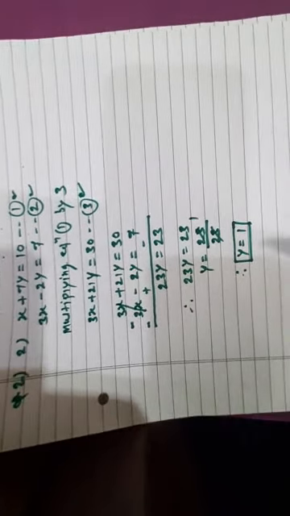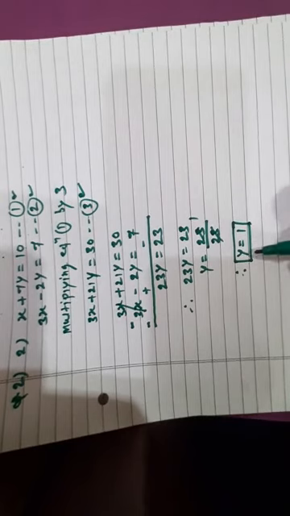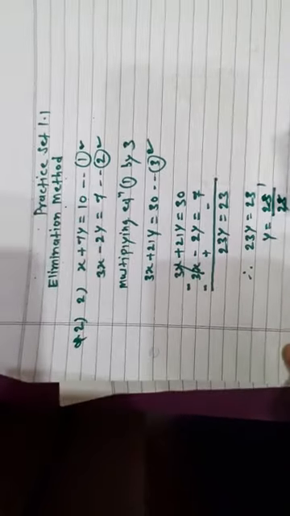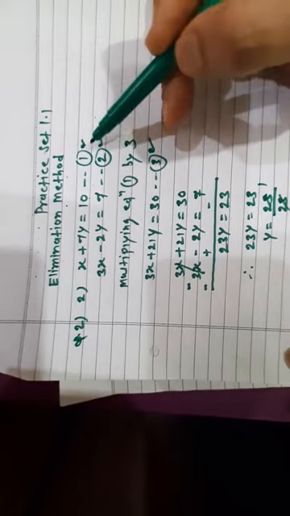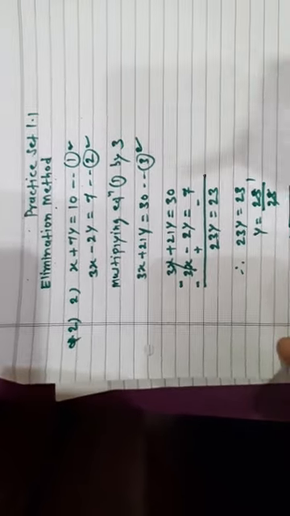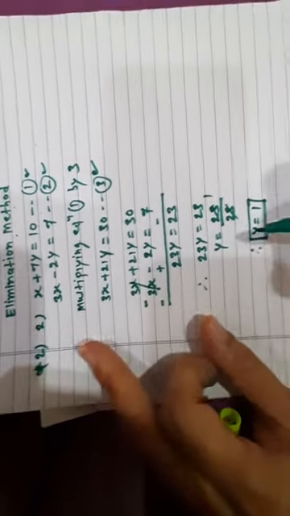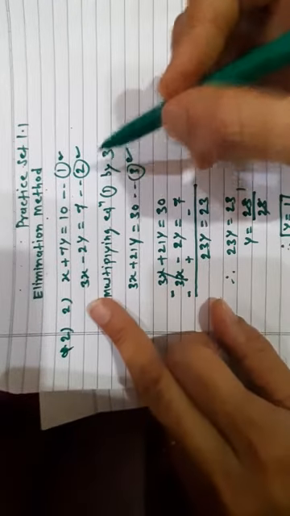Now, we put this value of the variable y in either equation number 1 or equation number 2. So we put this value of y in equation number 2.